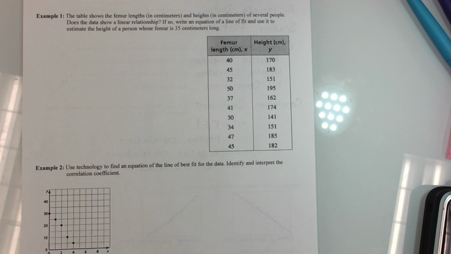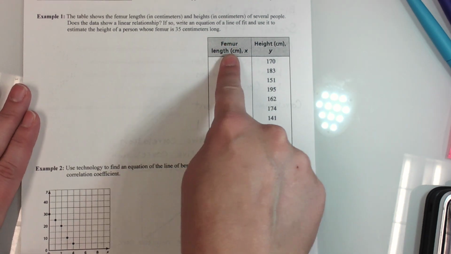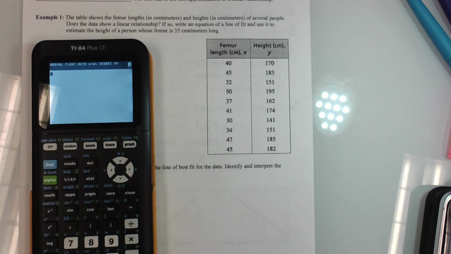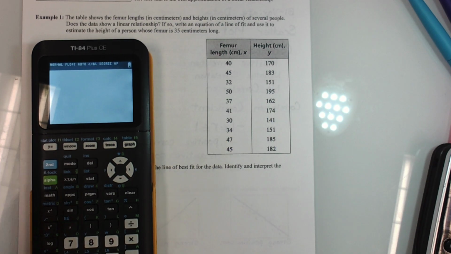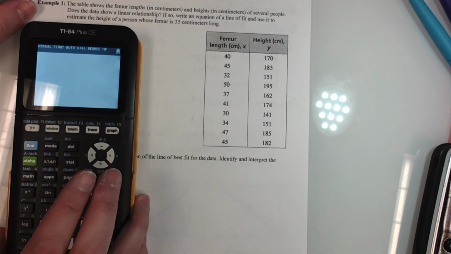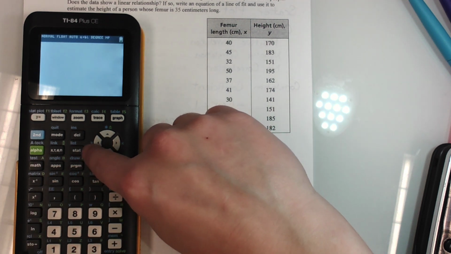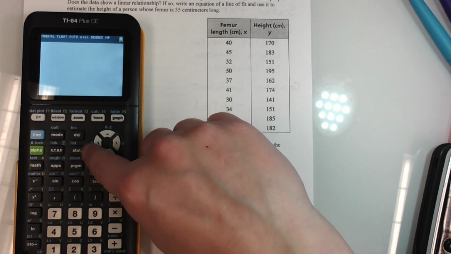Okay, so we are going to deal with something that does have a correlation. The length of your femur and your height are considered correlated. Okay, so I want to work with this set of data. The first thing I have to do is I have to get data put into the calculator. To do that, I have to go into the statistics menu. On a TI calculator, you'll see the button, it says stat. That's the statistics menu for the TI.